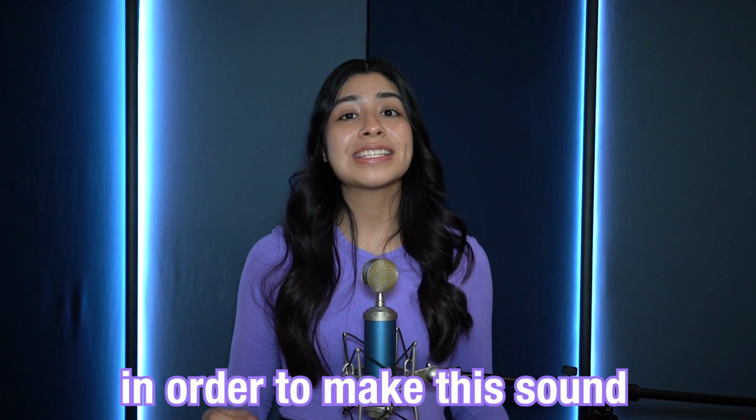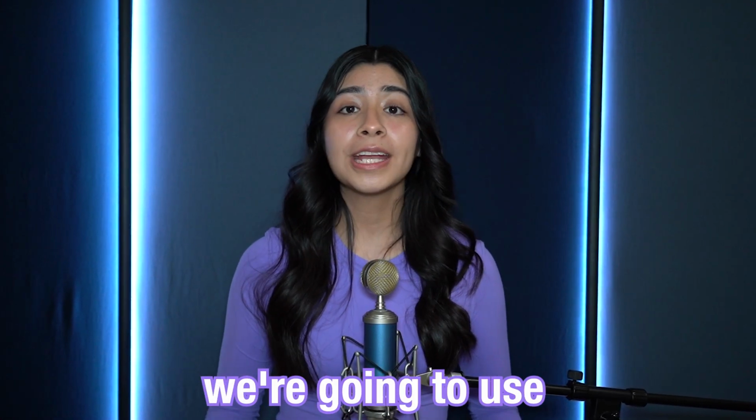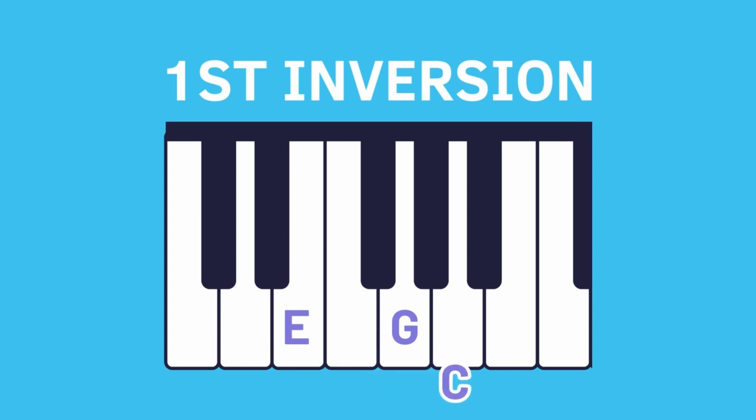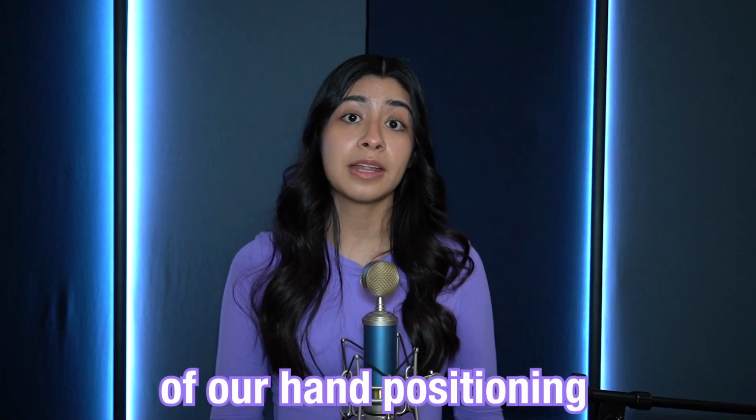Step number 2. In order to make this sound more complicated, we're going to use voice leadings and inversions. An inversion is using the bottom root of the chord and moving it up. The first and second inversions help us minimize the movement of our hand positioning.